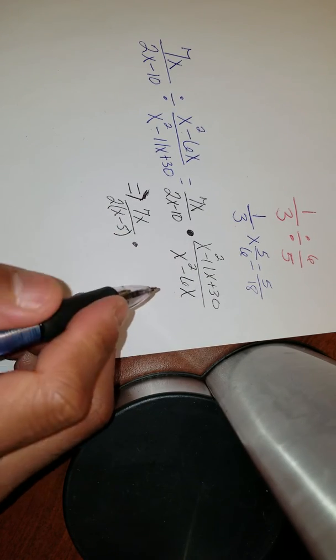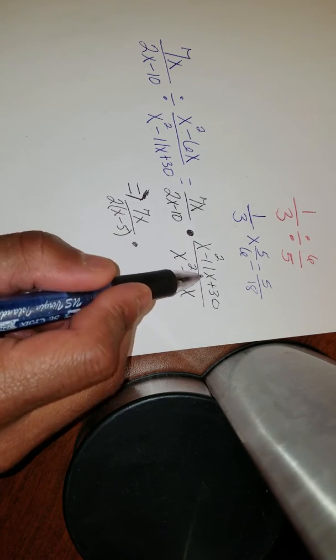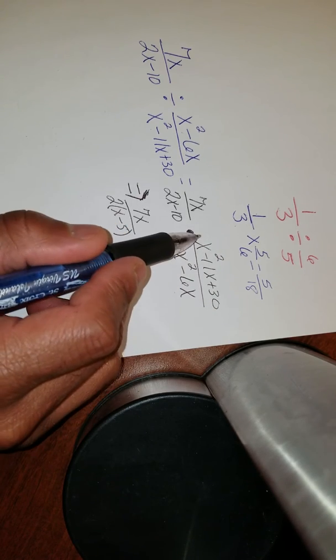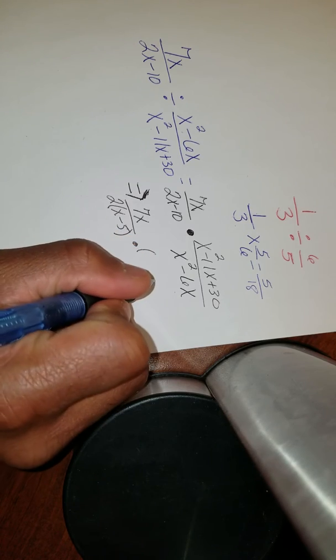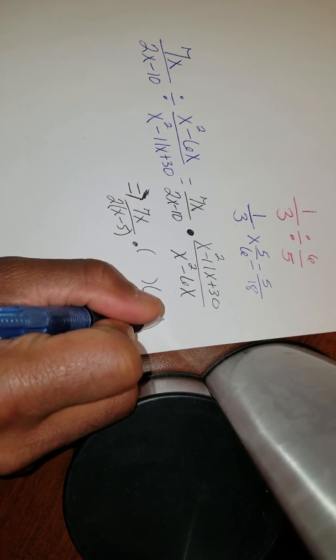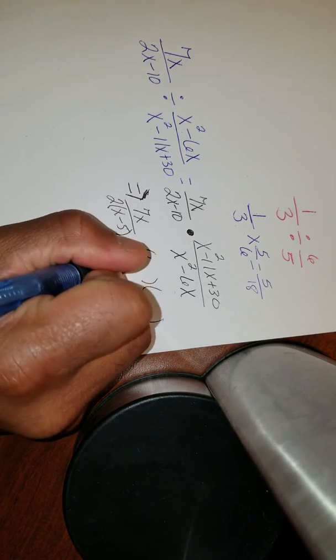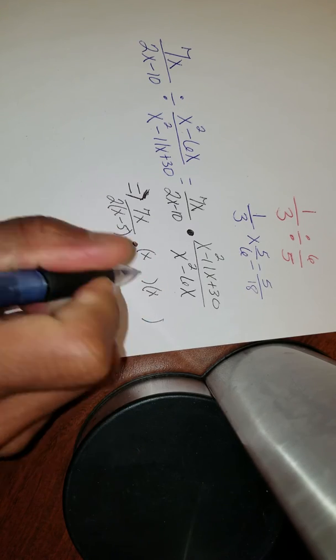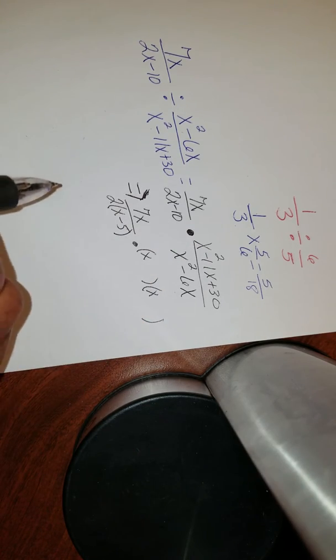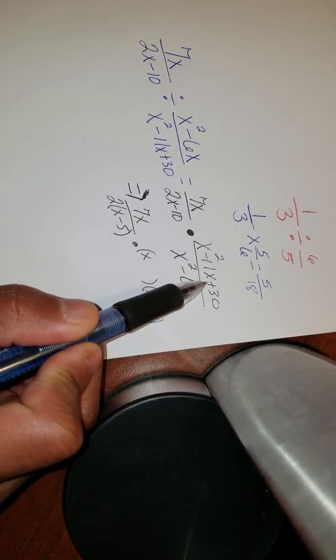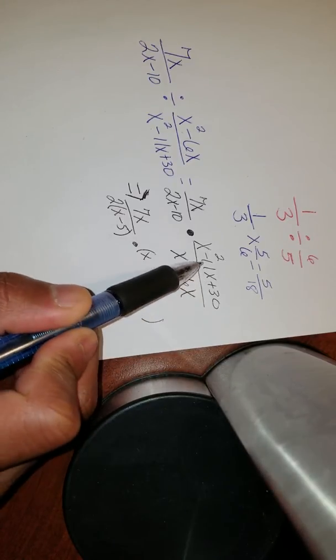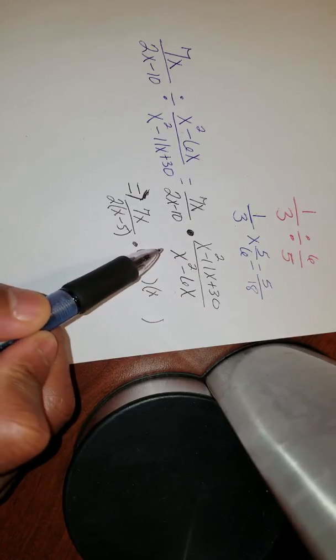Here, times, I have a trinomial. In this trinomial, the value of a is 1. Because I'm going to factor this, I'm going to open up 2 sets of parentheses. In each set of parentheses, I'll put in an x. That represents x squared. I will now look for 2 factors of positive 30 that will also add to give me negative 11.